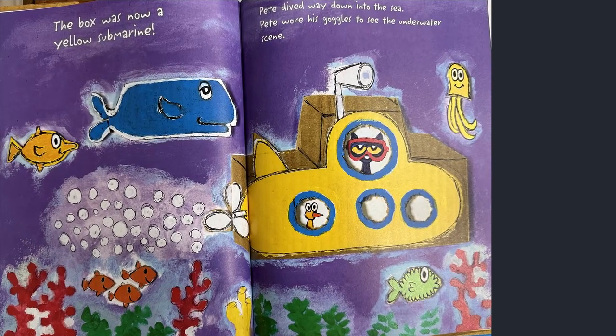The box was now a yellow submarine. Pete dived way down into the sea. Pete wore his goggles to see the underwater scene.